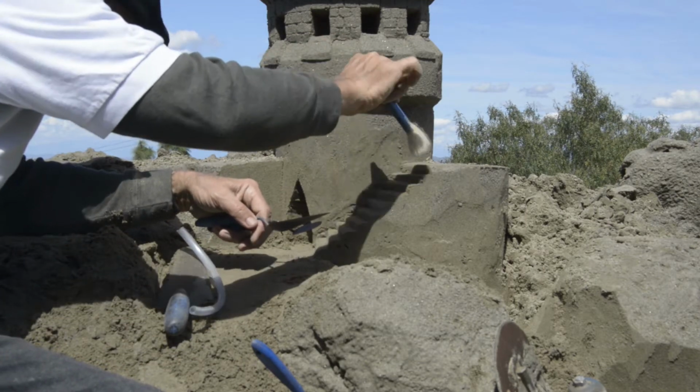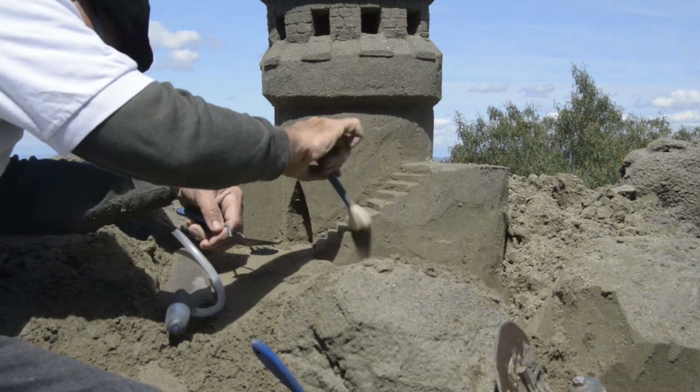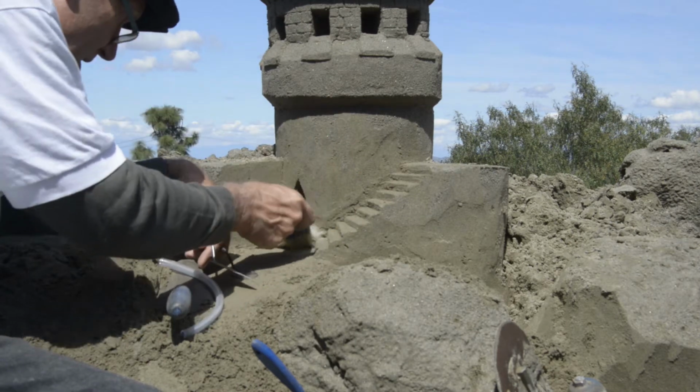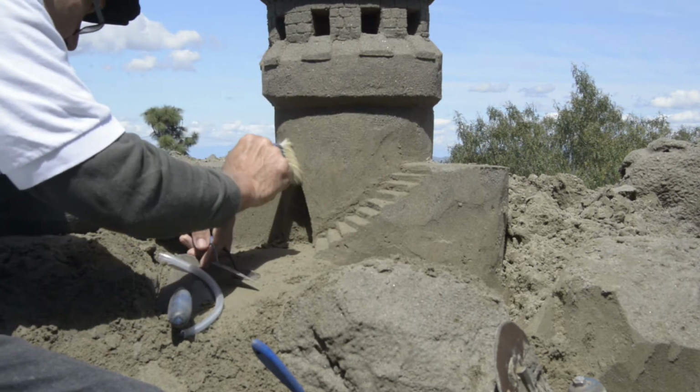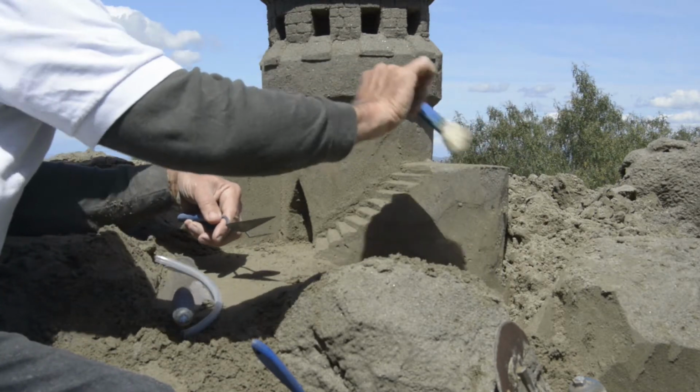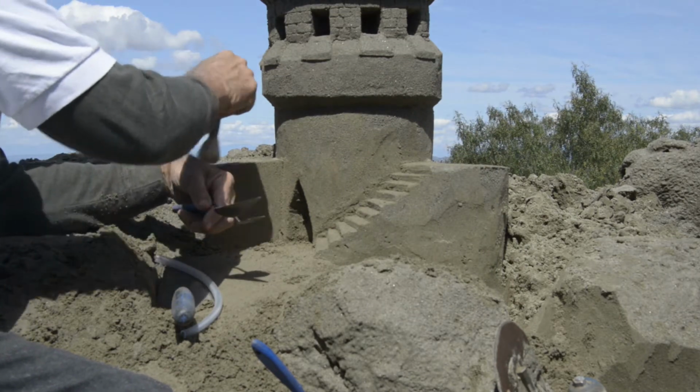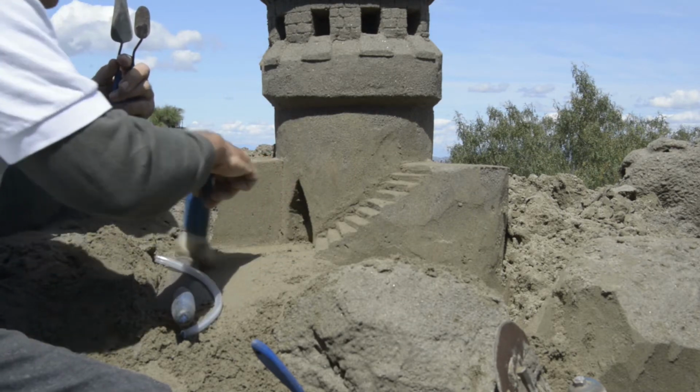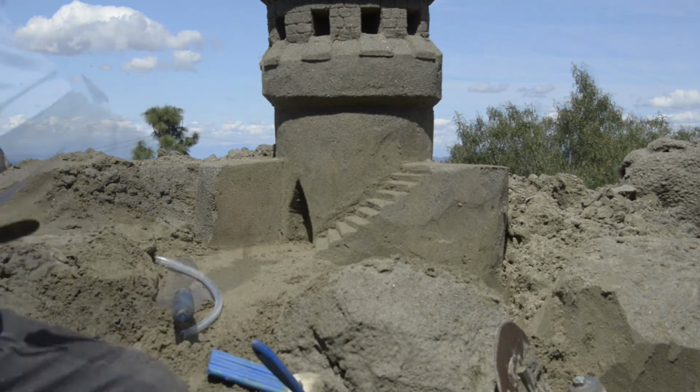Blow our loose sand away. Give it a little brushing. And that just adds an extra level of cleanliness to the sculpture.